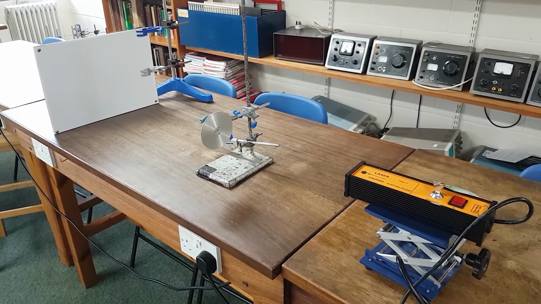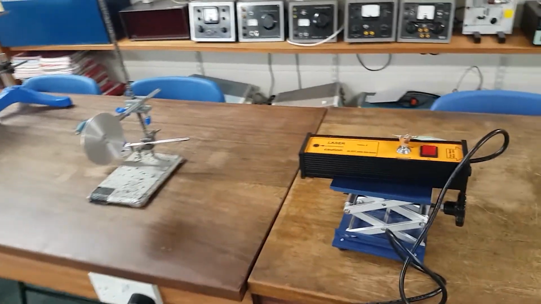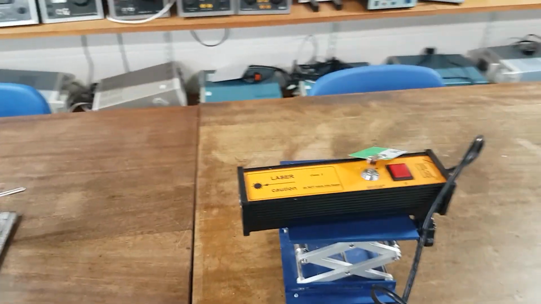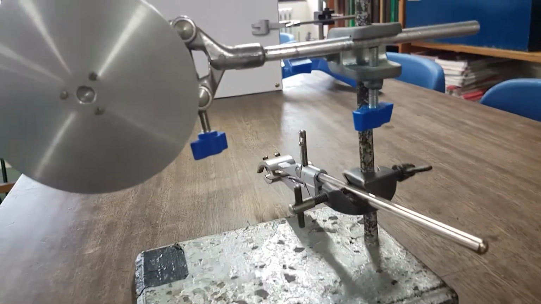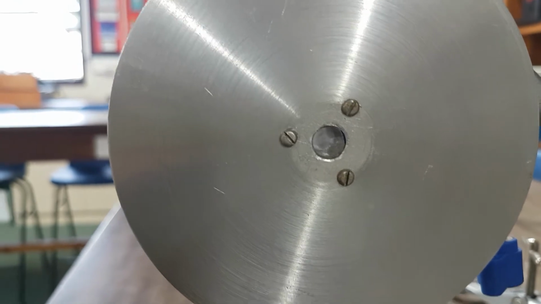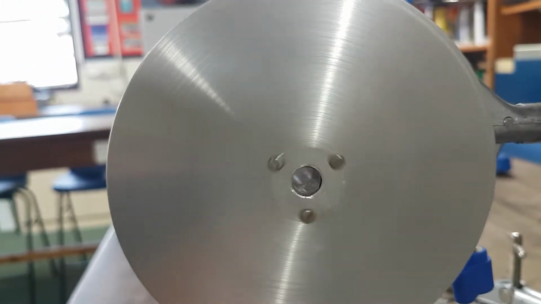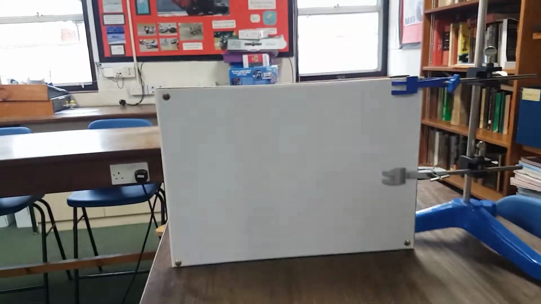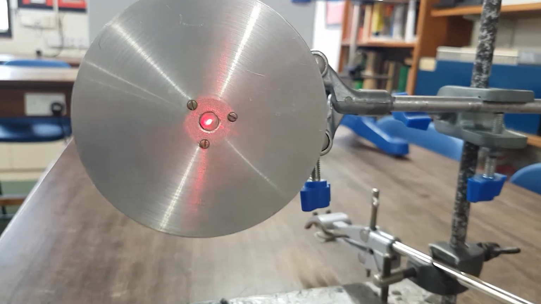So here's the setup to try to explain what we're going to see in our electron diffraction tube. We have, obviously over here, a laser, a light source, to produce our waves, and we have here a very fine grid in the centre of this aluminium disc which can rotate round. The disc is irrelevant, it's just to help it rotate, as you'll see, and then over there is a screen. So we can turn our laser on and we get a laser beam pointing down at the gauze.